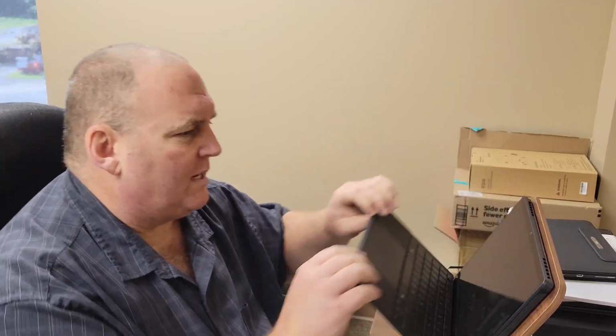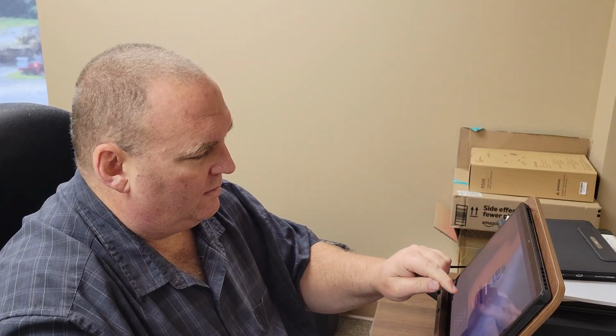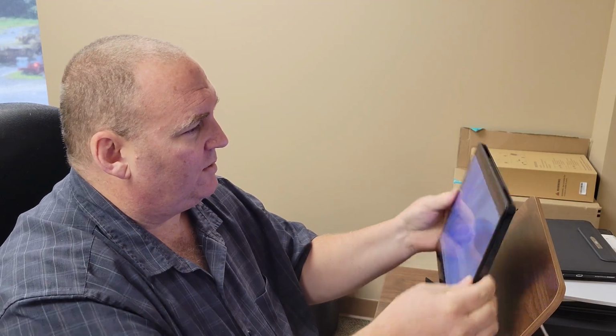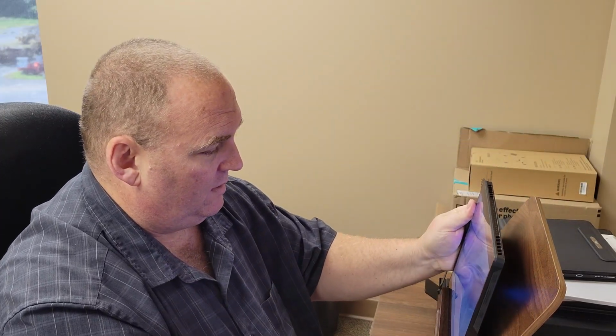Let me open this up and show this, that way you can see. Now this screen, it's probably catching light reflections, but I'll put it up against any iPad screen.